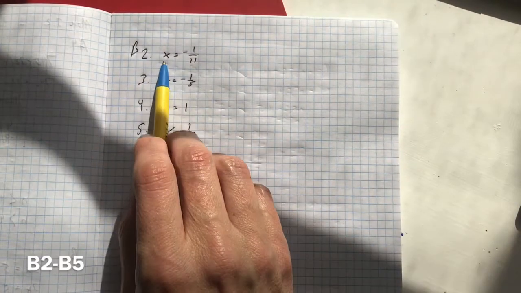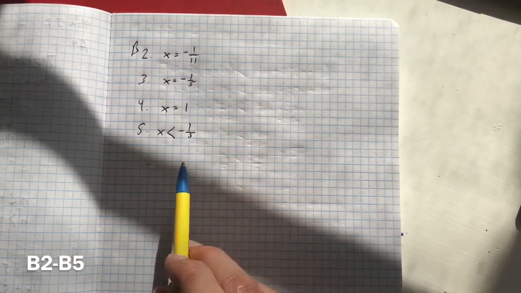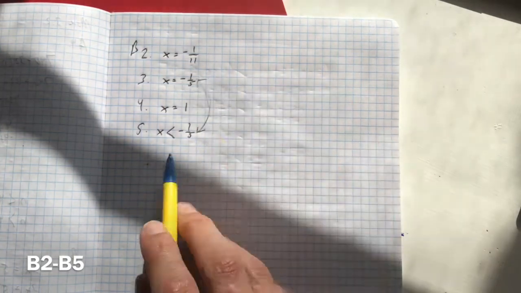I'll pause the video here and you can do that, and then I'll post those answers here in just a bit. All right, so for B2, we would have x is equal to negative 1 over 11. B3 is x equals negative 1/5. And 4x equals 1. Now, if you noticed on number 5, it's the exact same equation, but turned into an inequality. So you basically have the exact same result, just with the less than symbol in there.